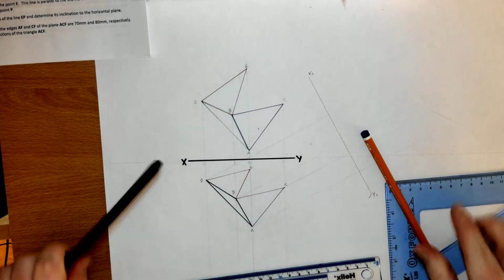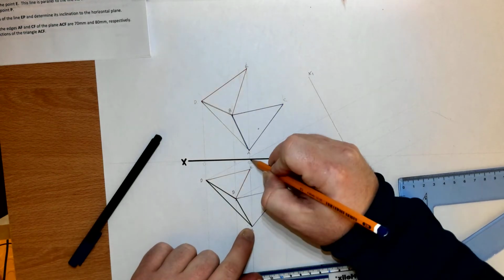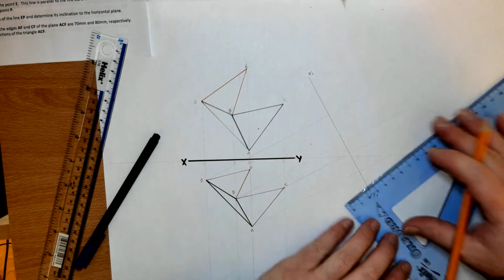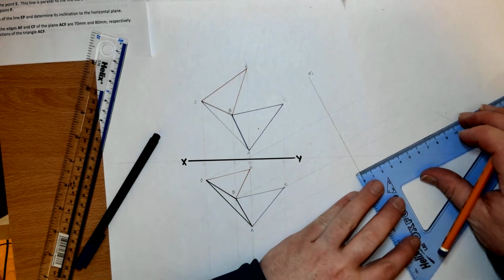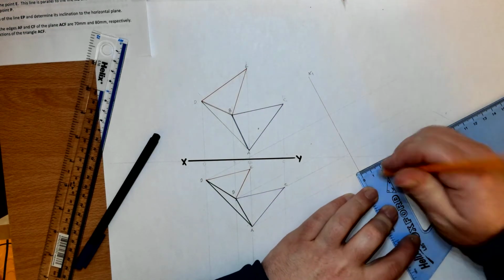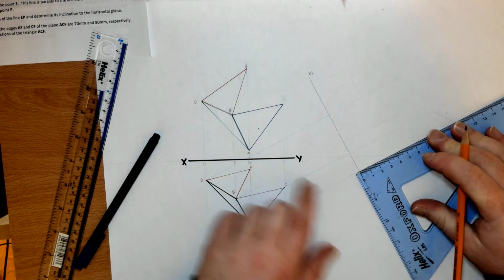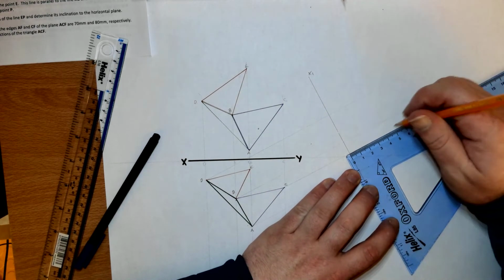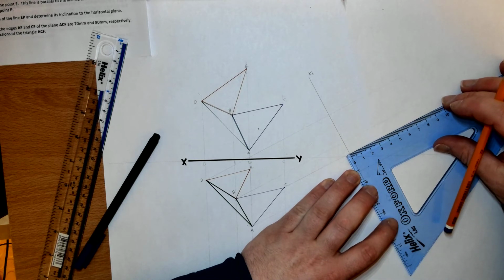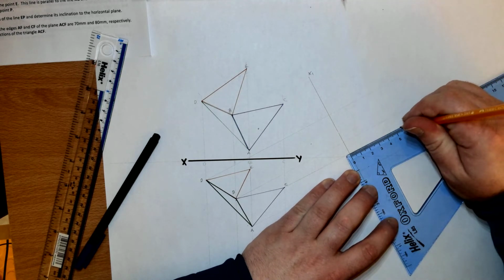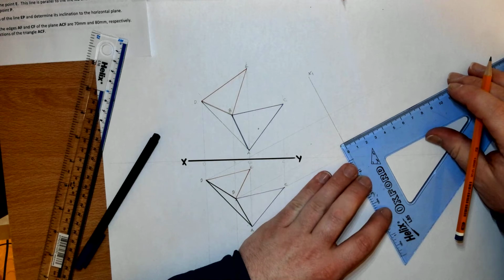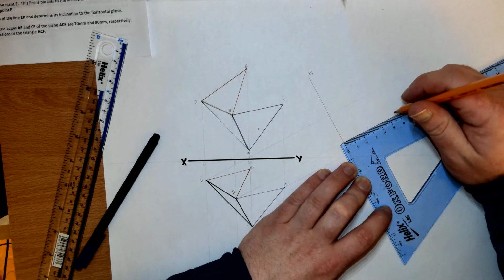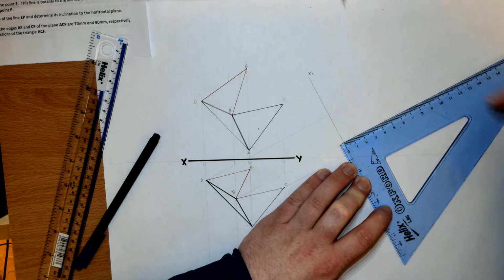For example, the height of A will be the distance between the XY line and A, which is 10 millimeters. So along the line A, I'll measure up 10 millimeters, and I'll do the same with the others. You can use your compass if you want, it's quicker. I'm just going to do it this way because I don't have a compass just here. I'll get one in a second.